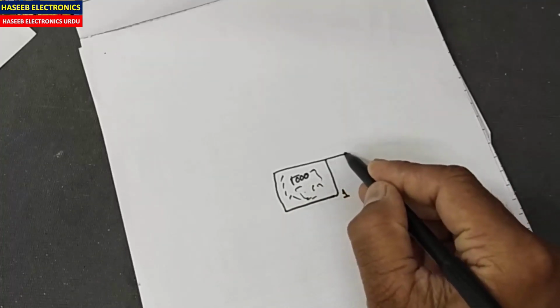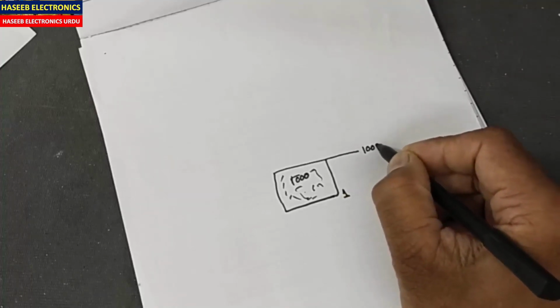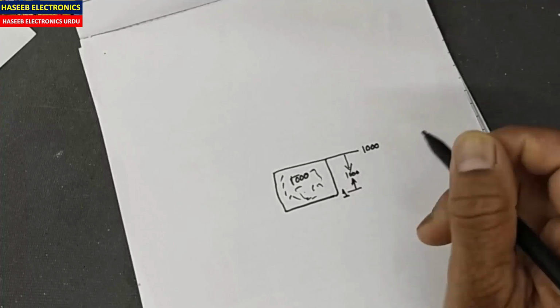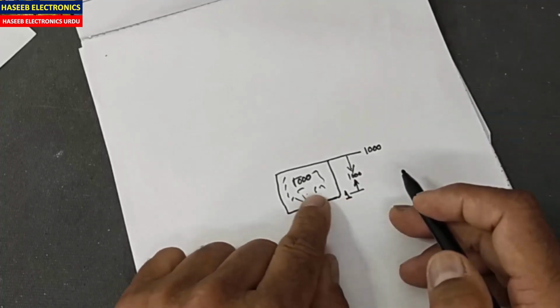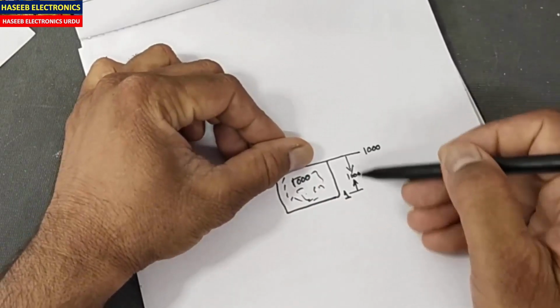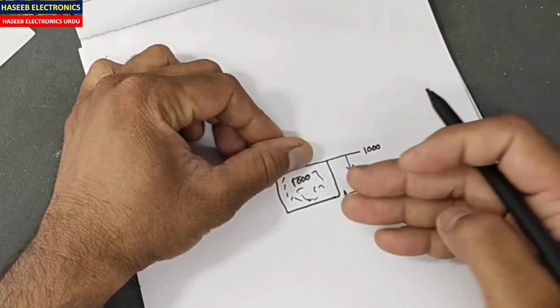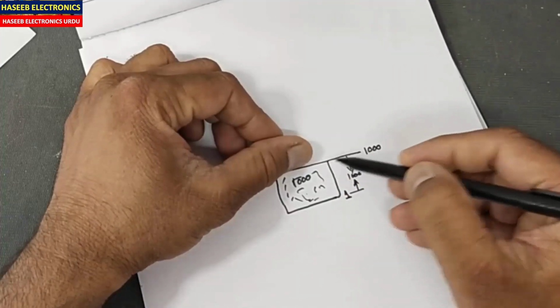So this level will become 1000. We filled this box with 1000 parts, so the upper level is 1000. Below 1000 it was 999, 998, but here it is 1000.